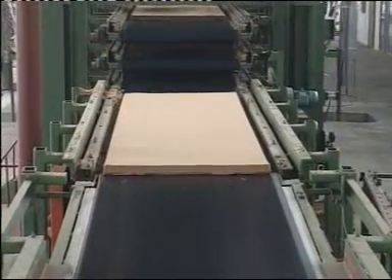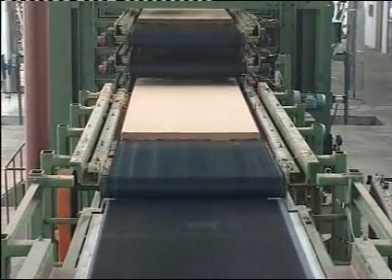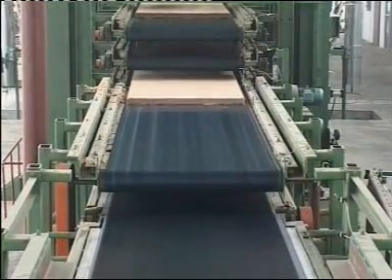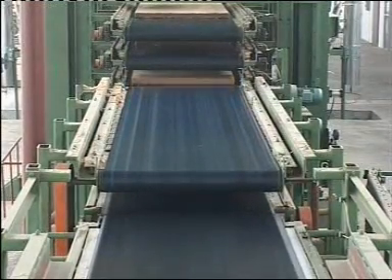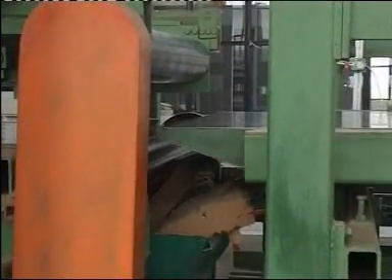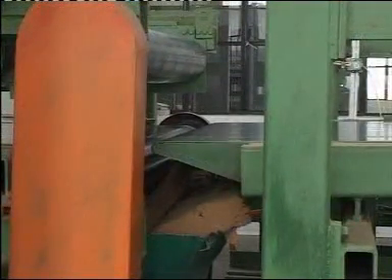When loader is on the work position, the mat is transported into loader directly by acceleration conveyor, mat loading conveyor, and preloader.